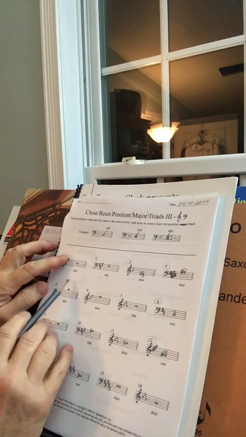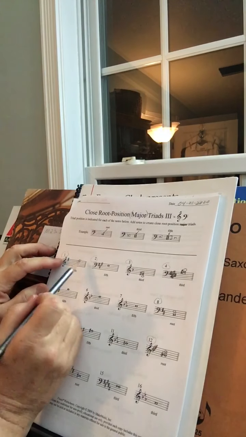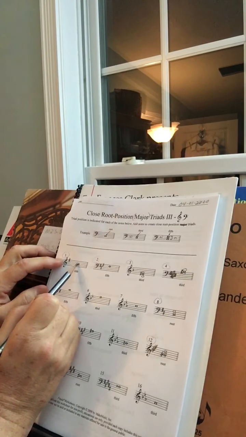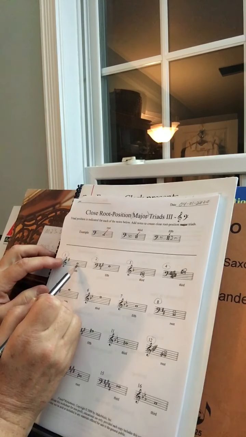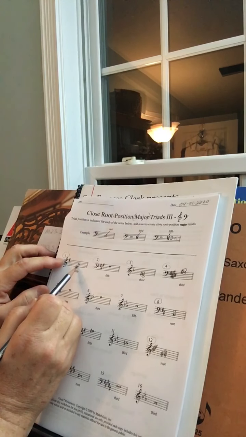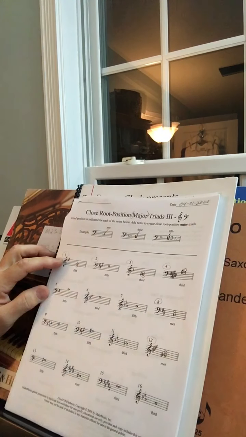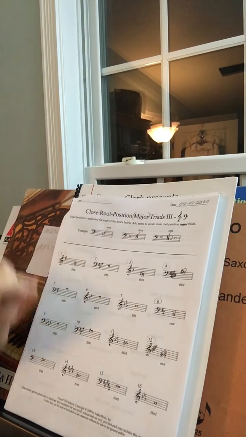And then the last two that I'm going to show you, this note is the fifth chord factor. So you need the root, which would be down a fifth, and the third, which would be either down a third from the fifth or up a third from the root.